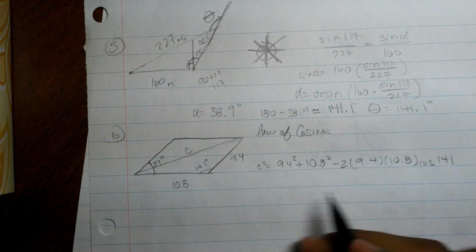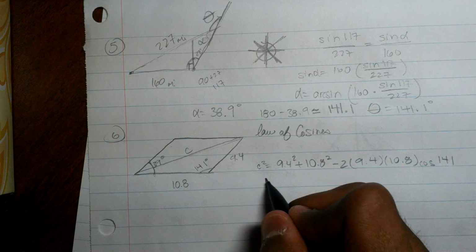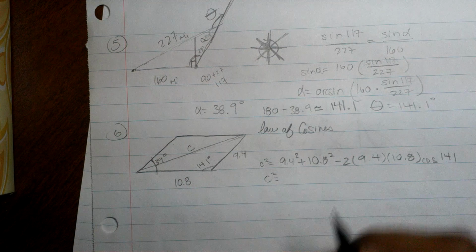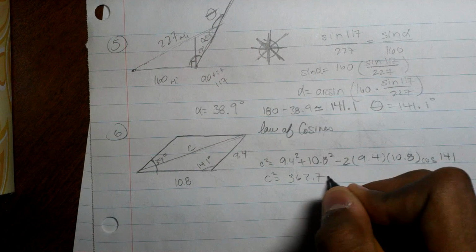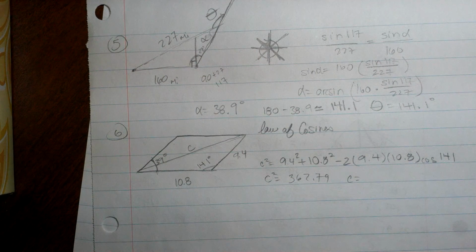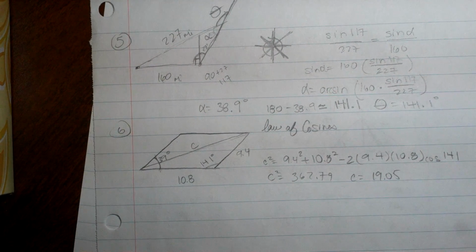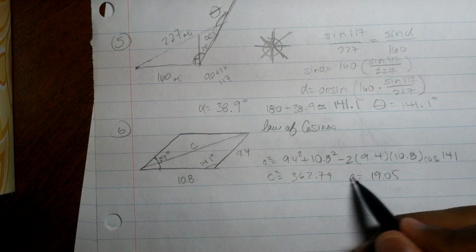Okay, so c squared is going to be equal to, plug the whole thing into your calculator, I guess, or into parts, whatever works for you. So you get c squared is equal to 362.79, and then c is equal to the square root of that, which is 19.05. Right, yes. And that's all you're looking for.